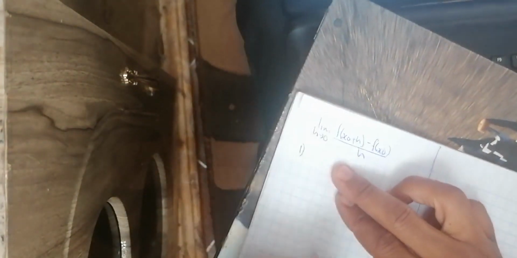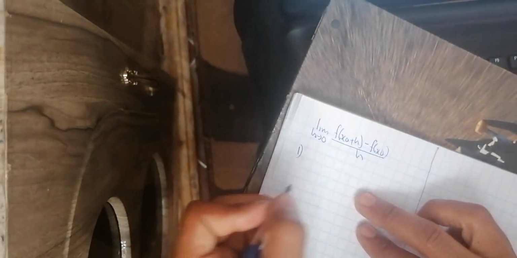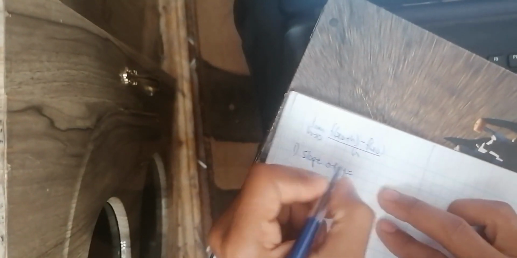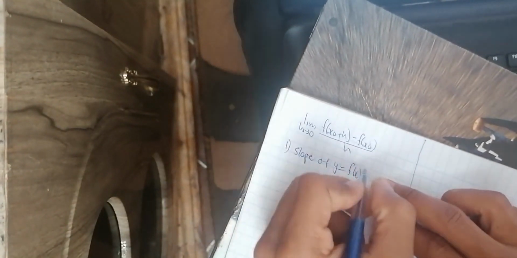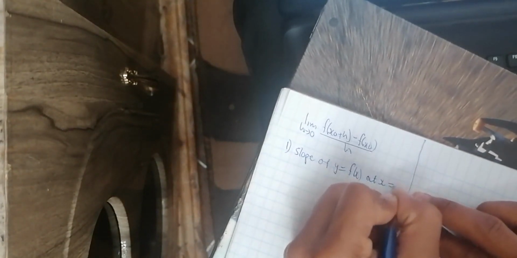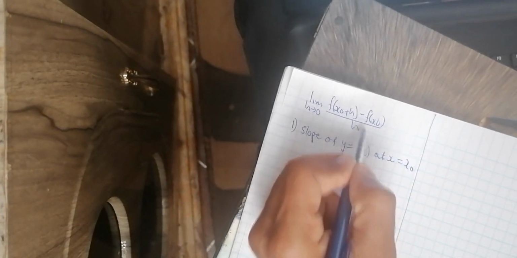Now the first thing to note here, the slope of the curve y equals f at x, at x equals x0. This is the first thing. The slope of y equals this at a point x equals x0 is given by that.